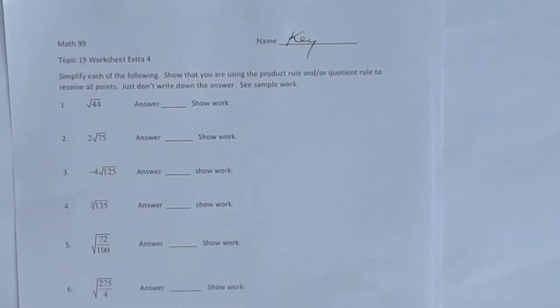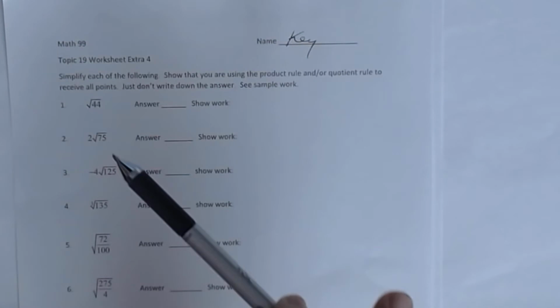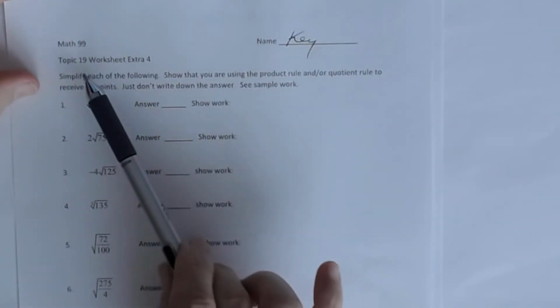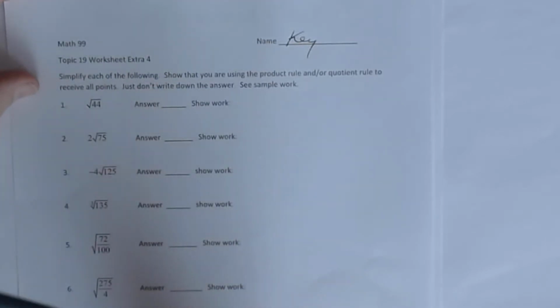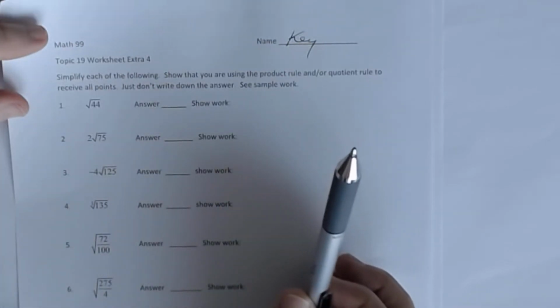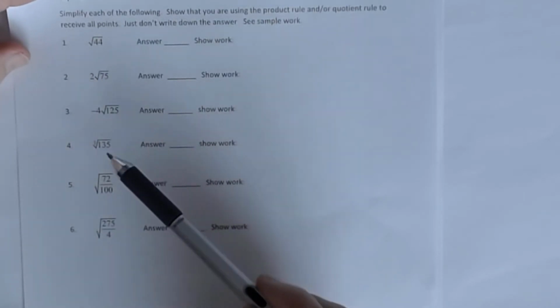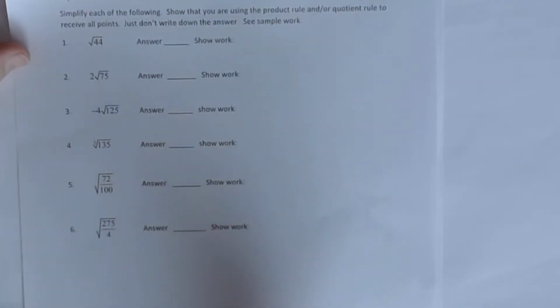This is a key to the worksheet on simplifying radicals. In this worksheet, topic 19, the worksheet called Extra 4, you're going to simplify radicals. Notice you have square roots involved, and then there's a cube root involved as well.